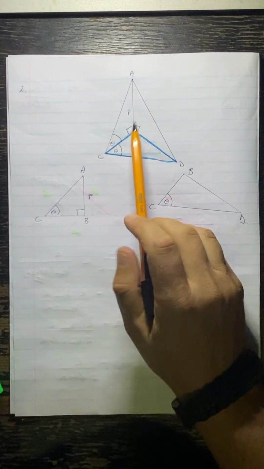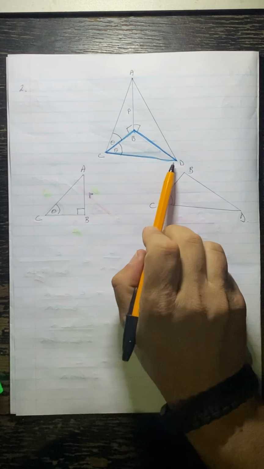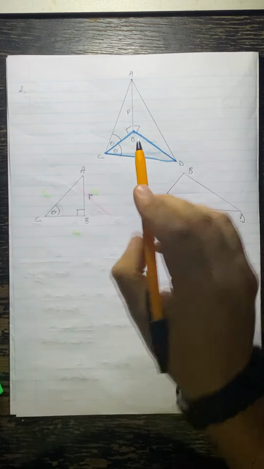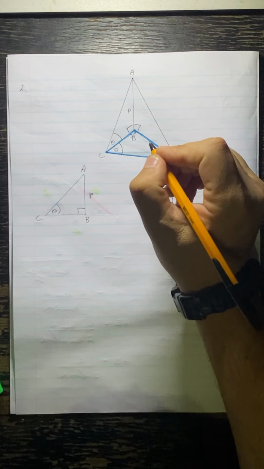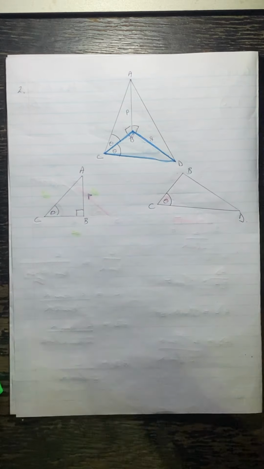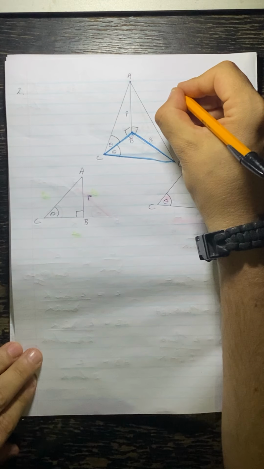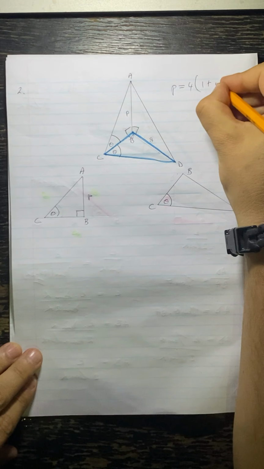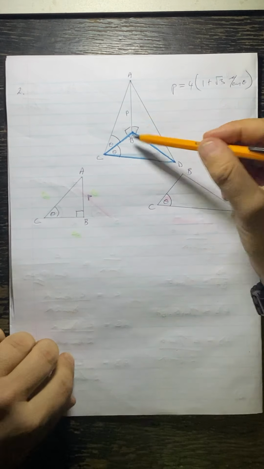The angle of elevation of A from C is theta. They've also given us that BCD is theta. And then CBD is 30. So this angle over here is 30 degrees. And BD is 8 meters. So BD is 8 meters. And they've just gone to say that we need to prove that P is equal to 4 times (1 plus root 3) tan theta, okay, which is this one here.